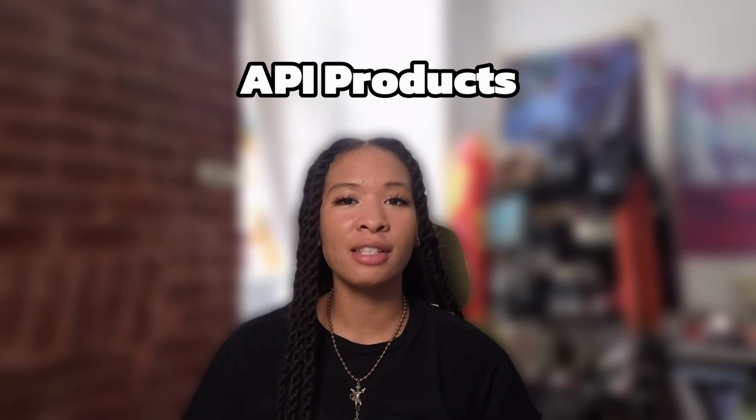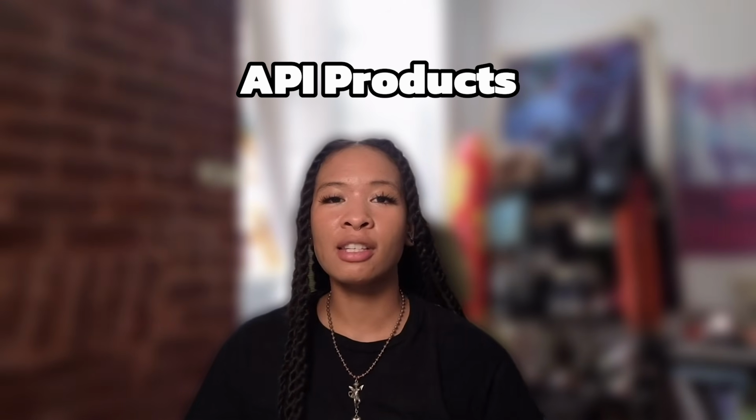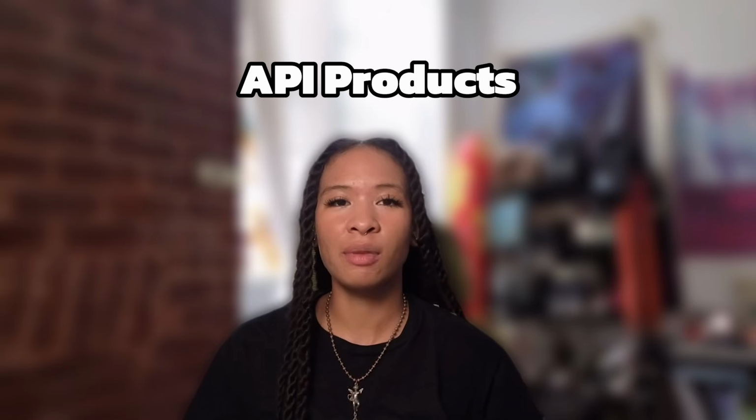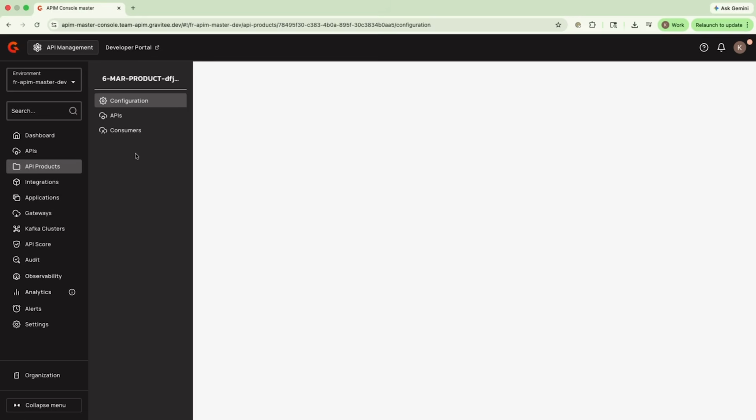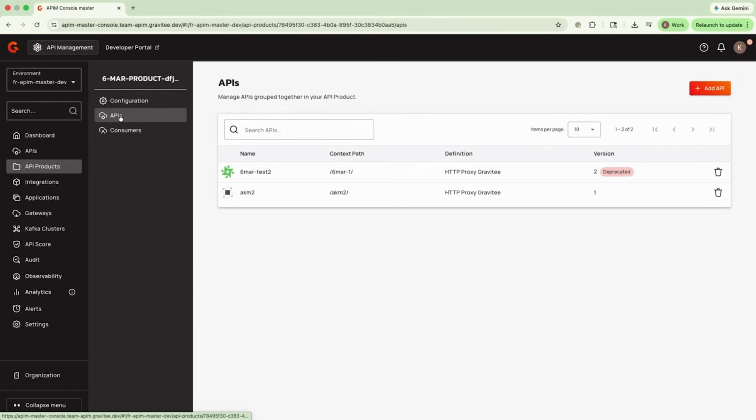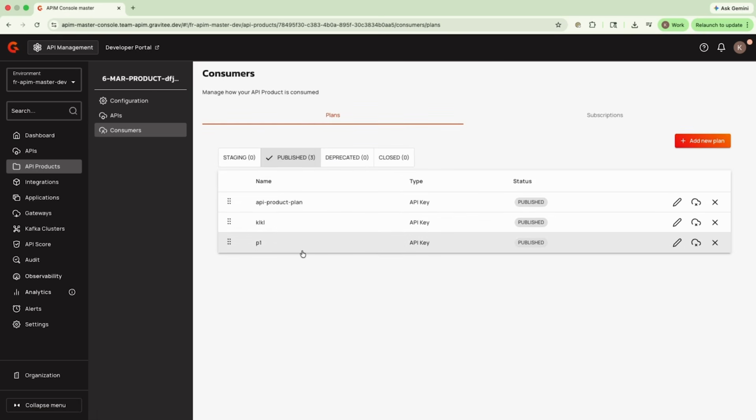Beyond AI workloads, Gravitee 4.11 introduces several improvements for API and event governance. First, API products. Most API catalogs eventually become a long list of endpoints. Developers struggle to understand which APIs belong together. API products solve this by grouping multiple APIs into a single offering with one subscription and one access plan. Developers subscribe once and get access to every API in the bundle.